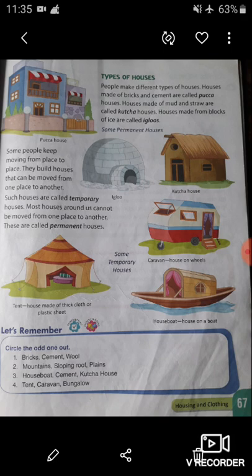So students, examples of permanent houses are pakka houses and huts. Kacha houses are also an example of permanent houses. Examples of temporary houses are karwa, tent and houseboat. These are examples of temporary houses that can be moved from one place to another.